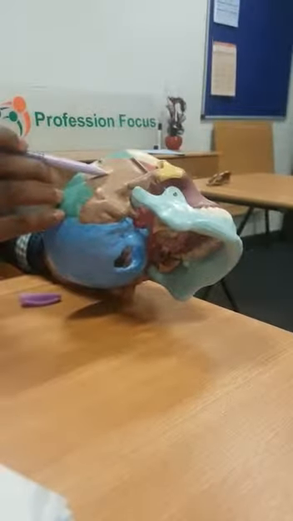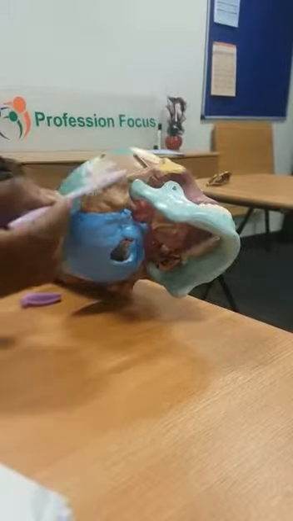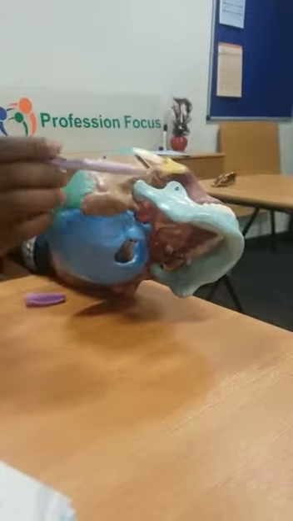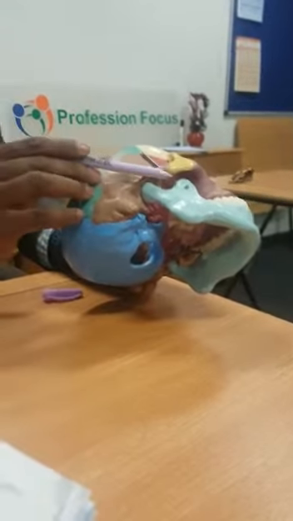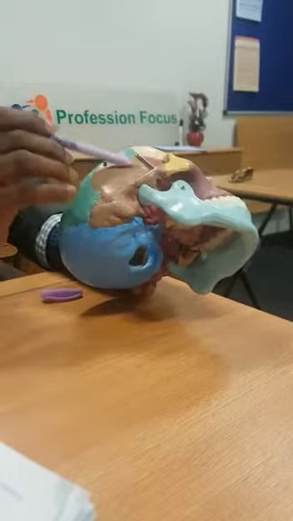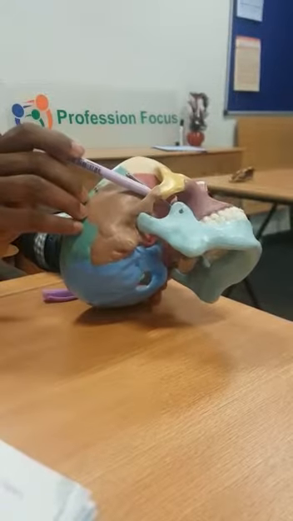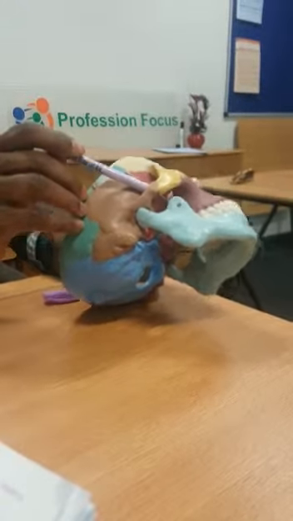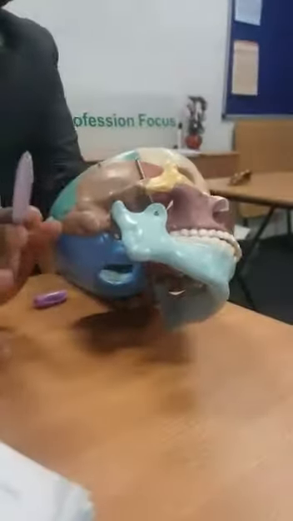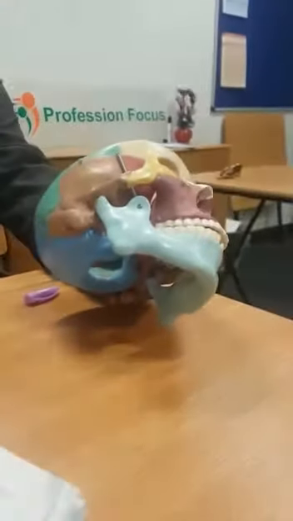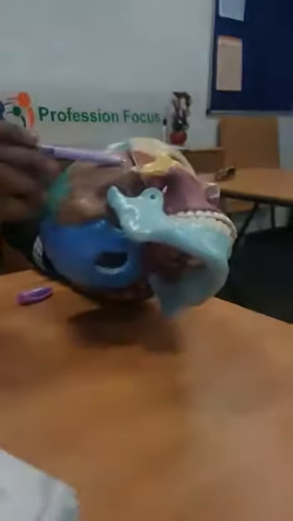The point of origin is the temporal bone and the point of insertion is the coronoid process. Means like this, as you can see, it goes inside like that and attaches there. Is it clear? I'll talk about functions in a while. I'm not worried about functions at the minute. I'm just talking about point of origin and point of insertion. That's about temporalis.